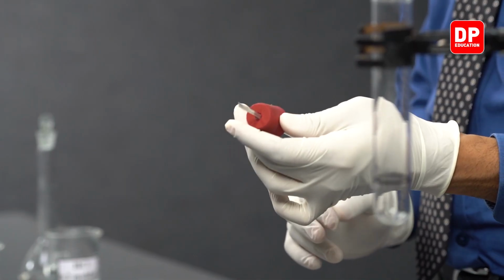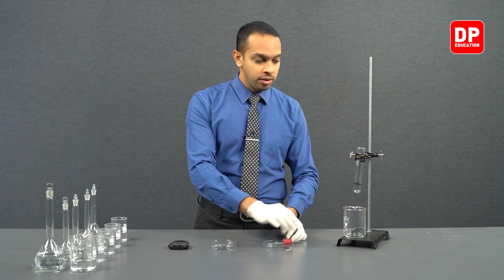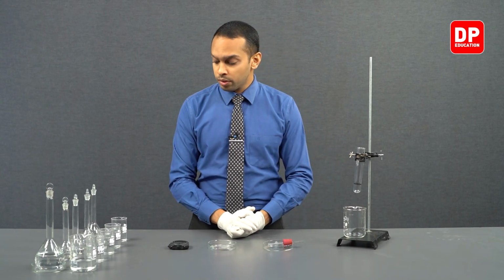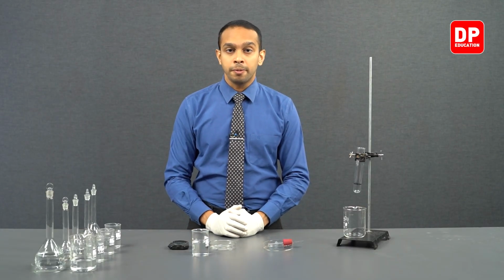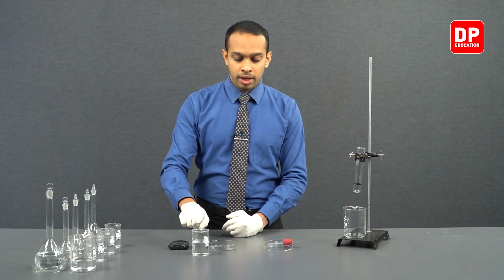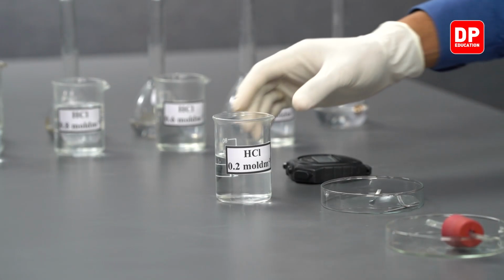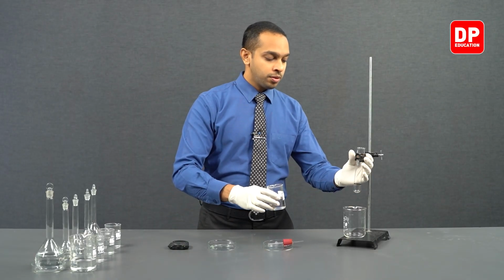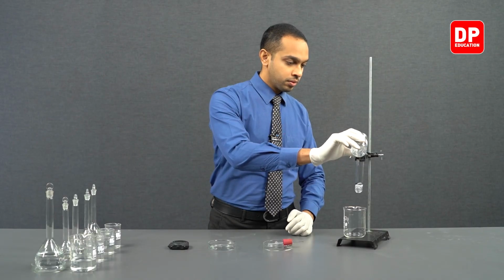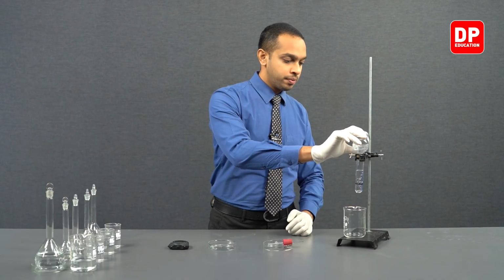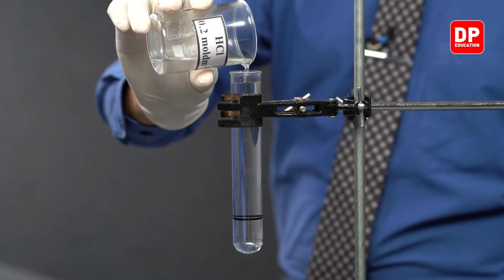After placing it securely on the rubber stopper, we are going to fill this boiling tube with 0.2 moles per decimeter cubed HCl. We have prepared this 0.2 moles per decimeter cubed HCl. We will fill this boiling tube all the way to the top with this 0.2 moles per decimeter cubed HCl solution.